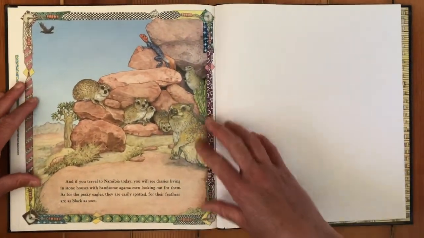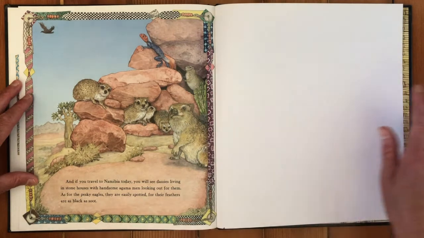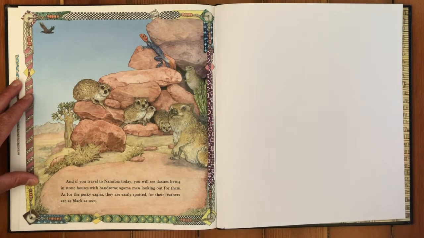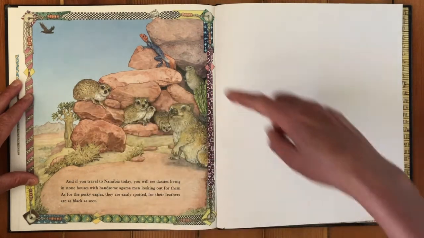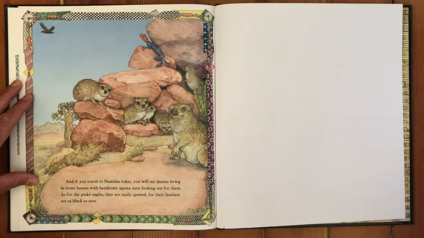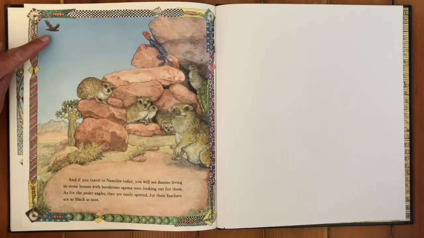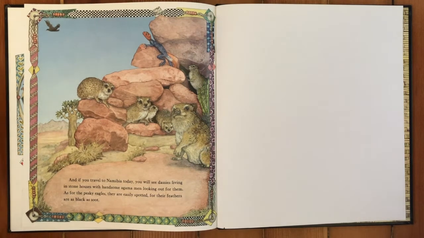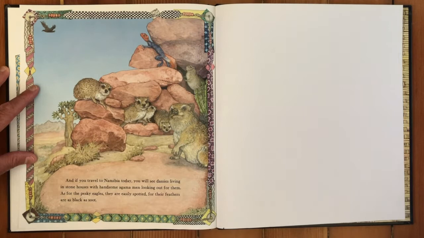So this page shows some animals living in, these are real animals, and they live in a country called Namibia, which is in Africa. These animals are called dassies. This lizard is called an agama lizard. And in Namibia, they have a type of eagle, which you see up here, that's a very dark colored eagle. It's black.